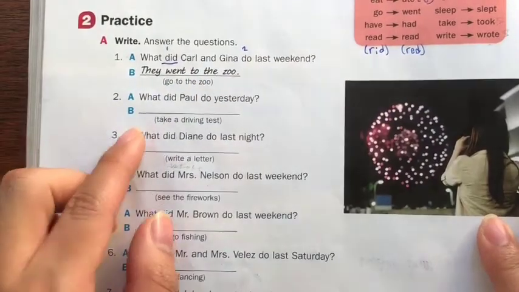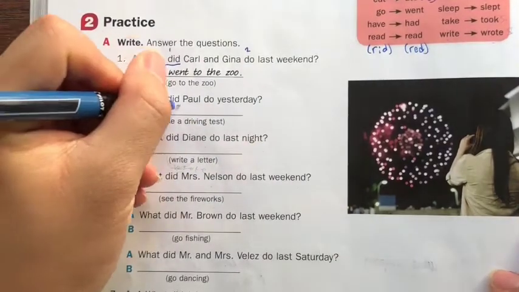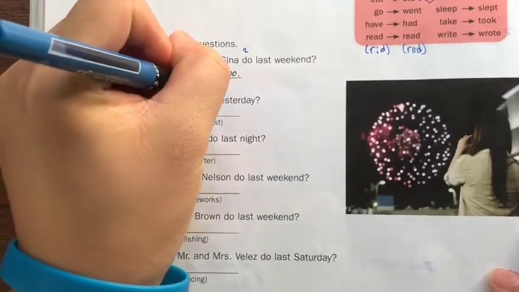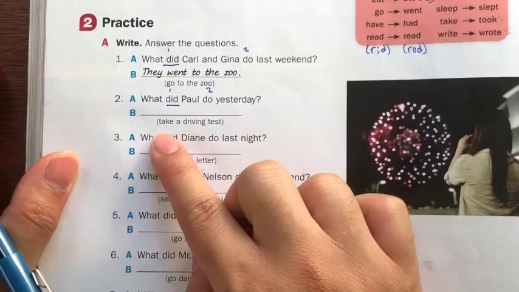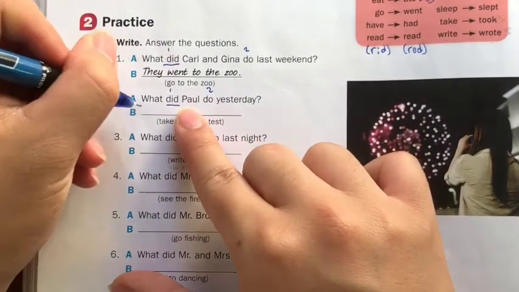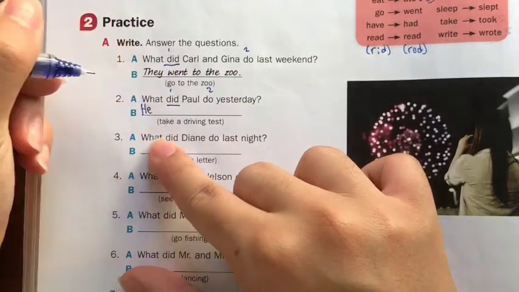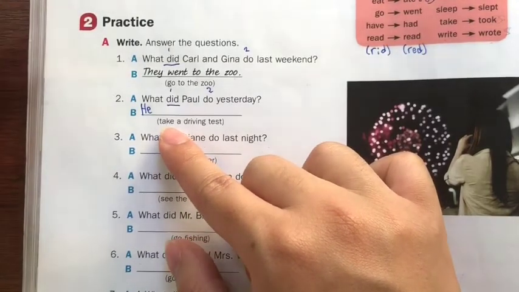Number 2. What did Paul do yesterday? The answer is take a driving test. So Paul, so we say he, and now we change take. Well, the past tense of take, we know take is irregular.